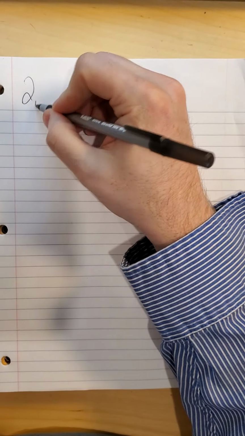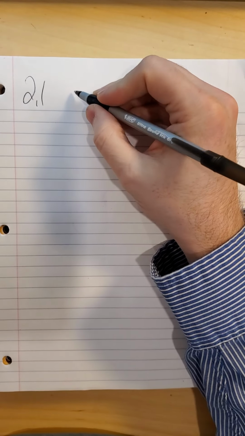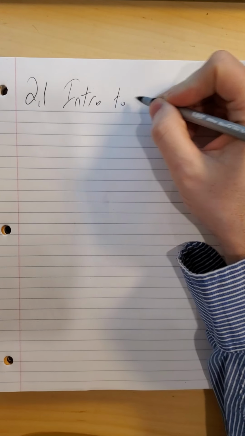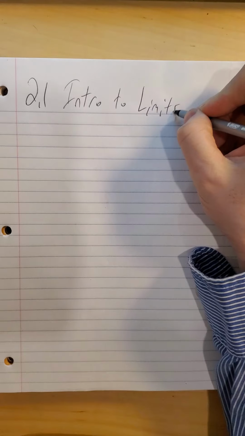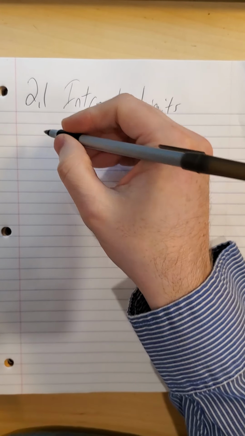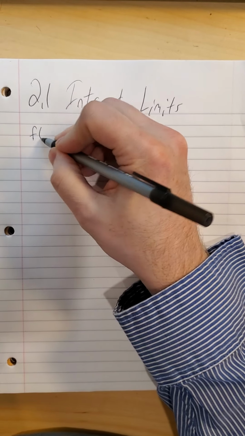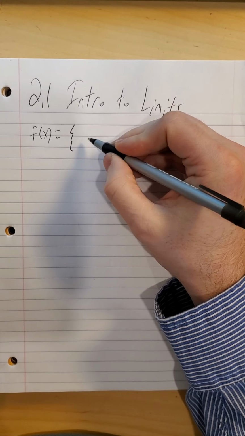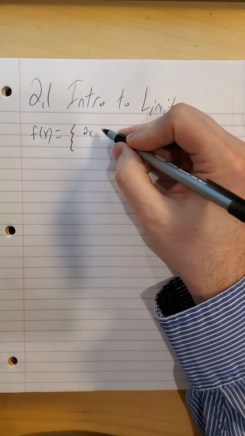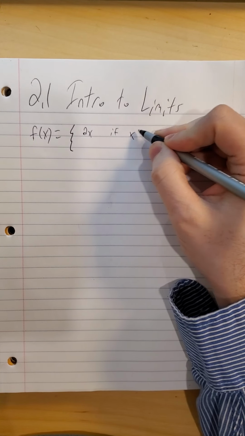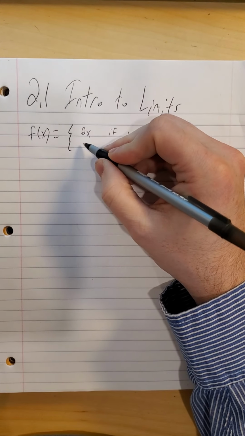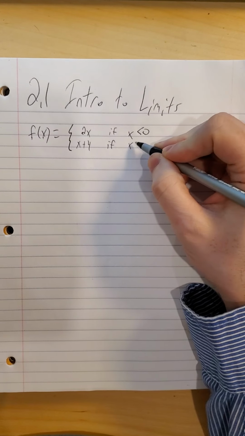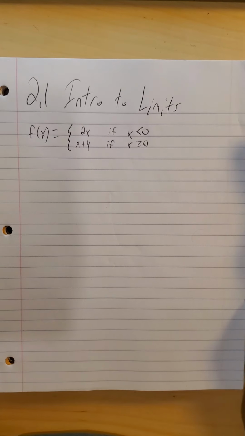Hello and welcome back. In section 2.1, we start to look at an intro to limits. So we'll start with a piecewise defined function. f of x is going to be 2x if x is strictly less than 0, and it will behave as x plus 4 if x is at least 0.